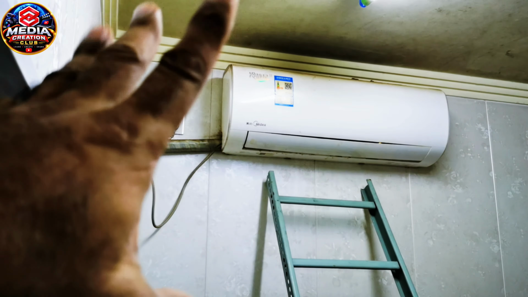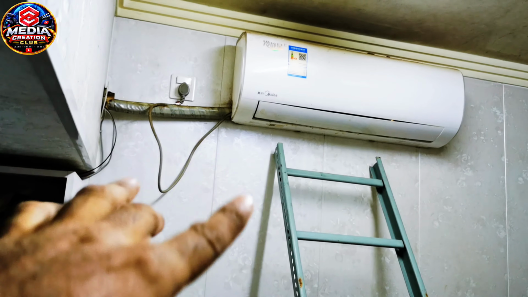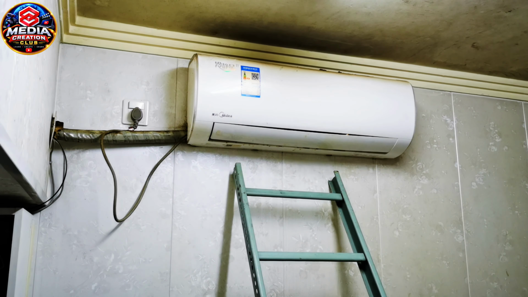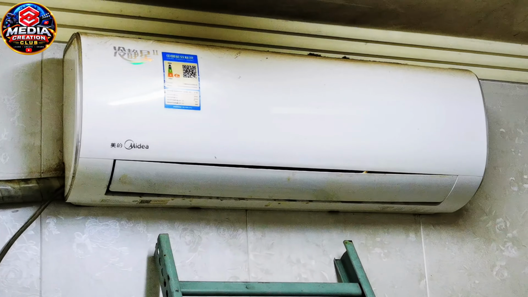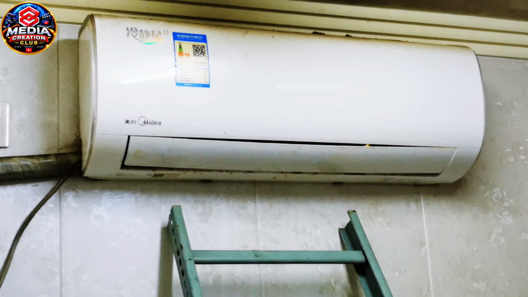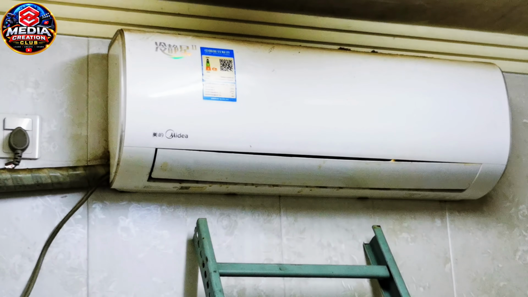This is a common problem: your aircon is running and then dripping water. Most people facing a problem like that don't know how to fix it. Actually, this kind of problem is very simple and easy to resolve. So this video will help you resolve your problem if your aircon is dripping water and spoiling your things.